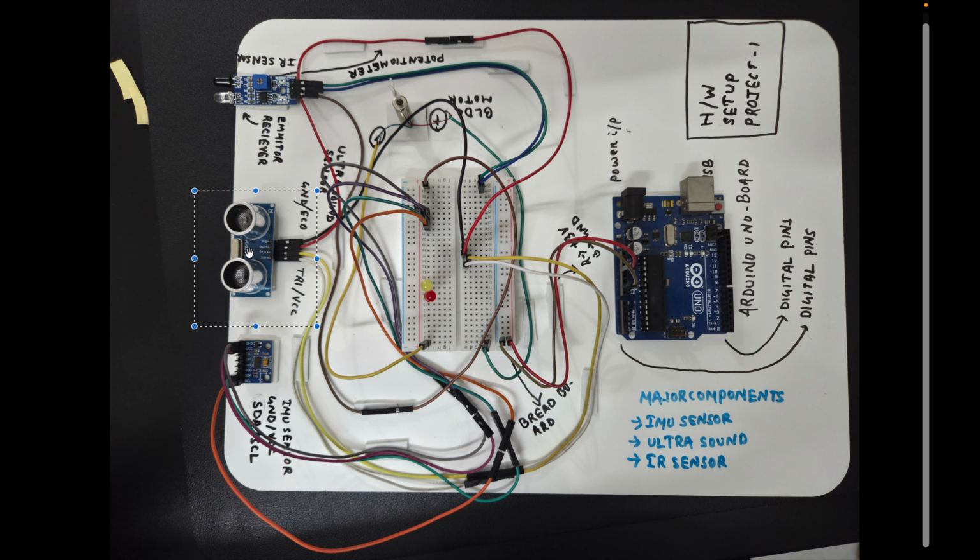With the help of this sending and receiving, by using the velocity of sound, you will be able to measure the distance of the object that is in front of this sensor. This is more useful when you are trying to develop a ground robot that avoids obstacles.